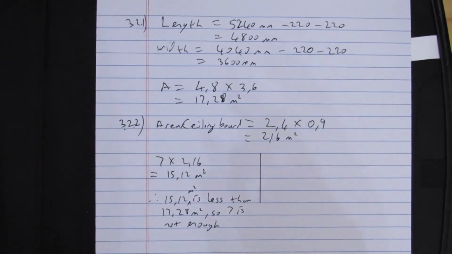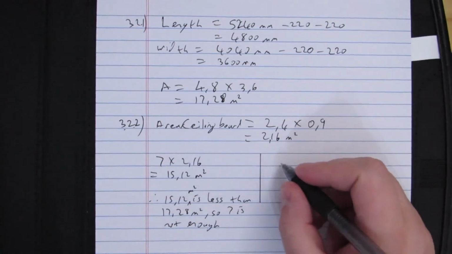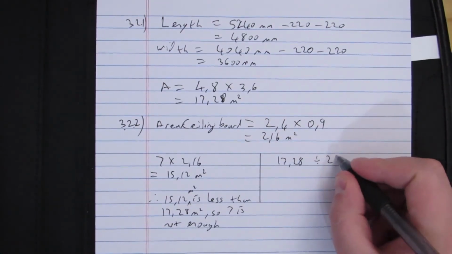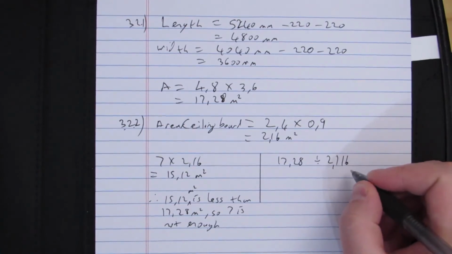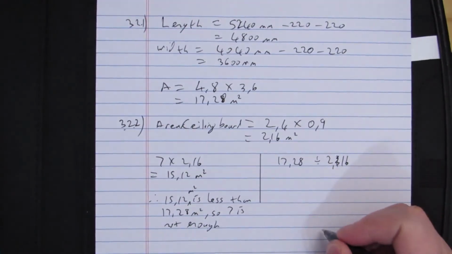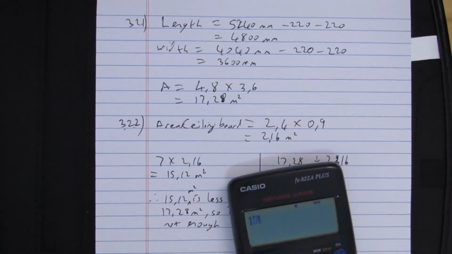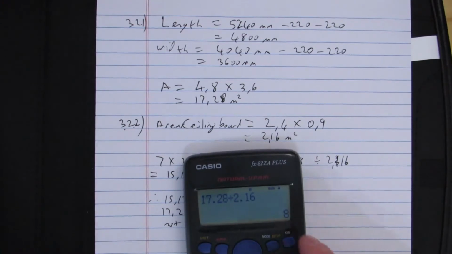My other way, which I probably would prefer, is to take my 17,28 and divide it by that area of 2,16. That will give me an answer of exactly 8.